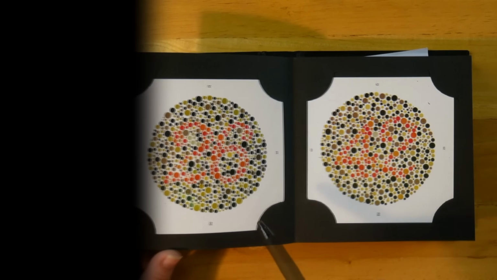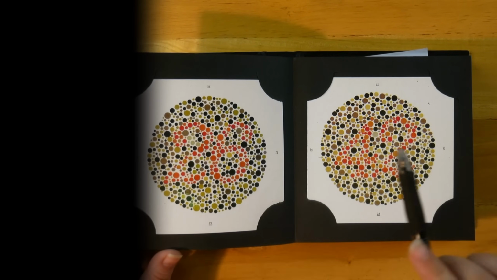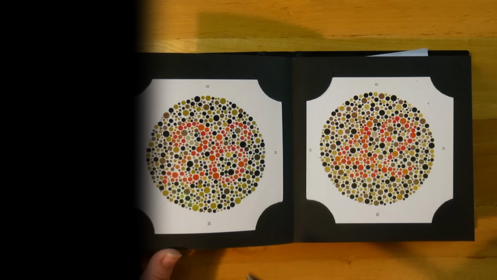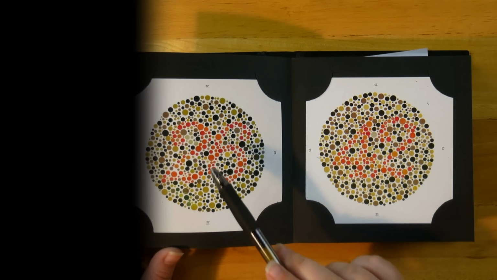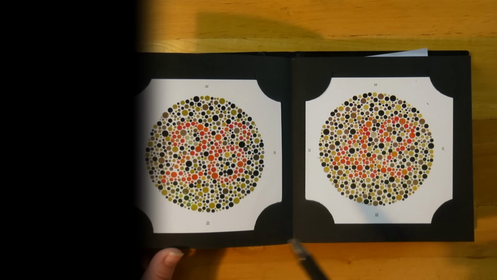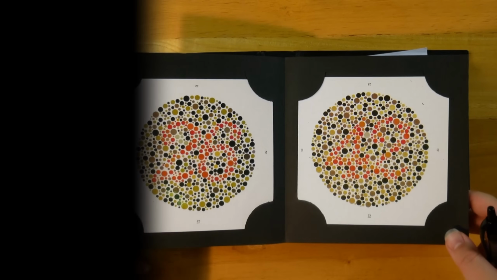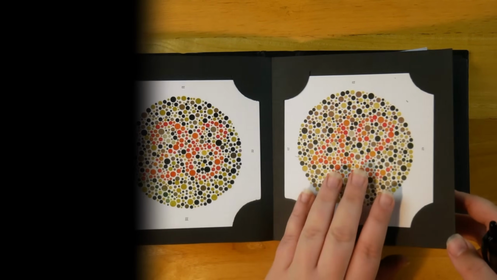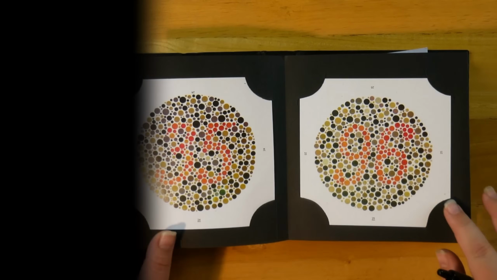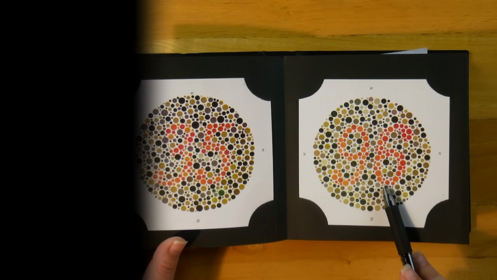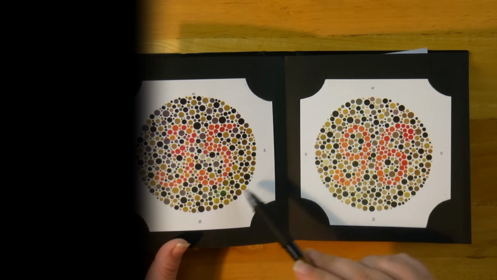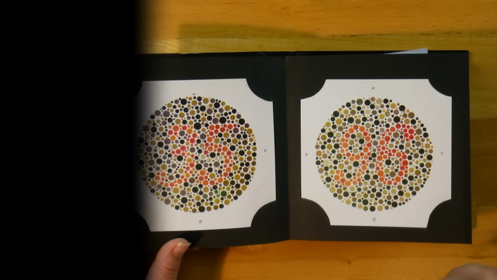Anything different here? Okay, 26, 42. And color-wise, reds, greens, and almost black. Yeah, and these little bits of brown. 35, 96. Good. Similar colors?